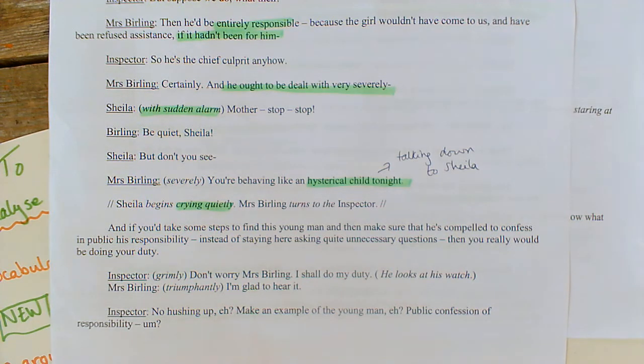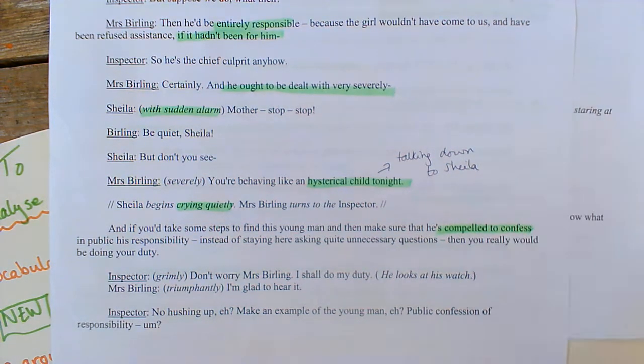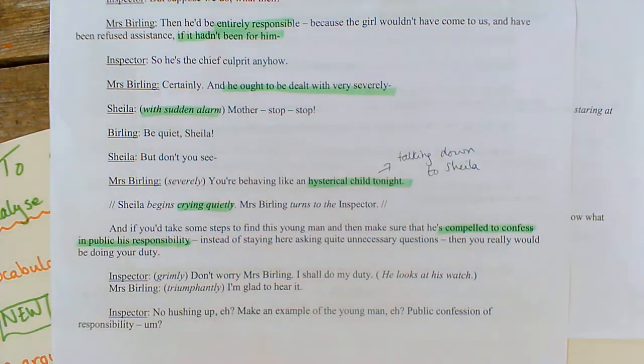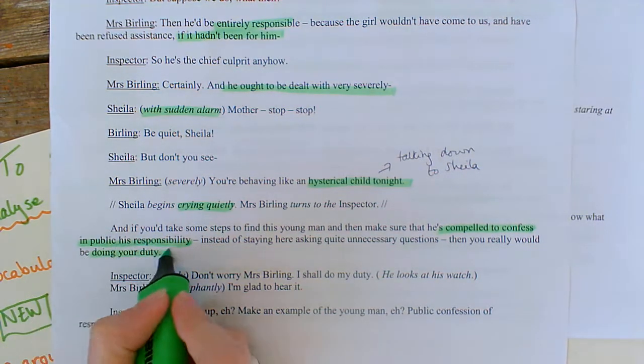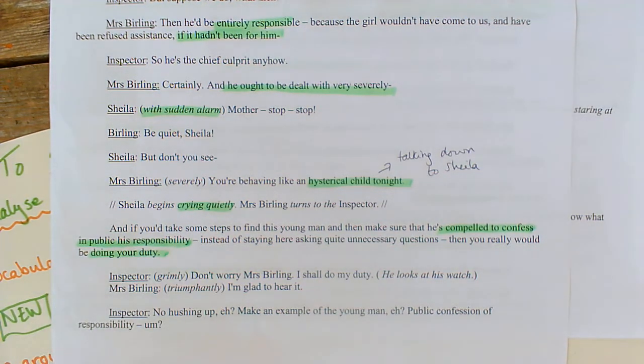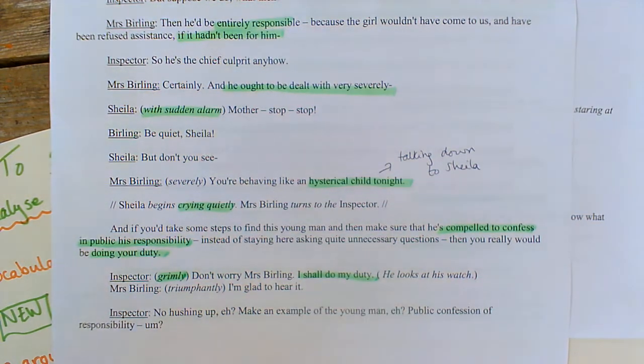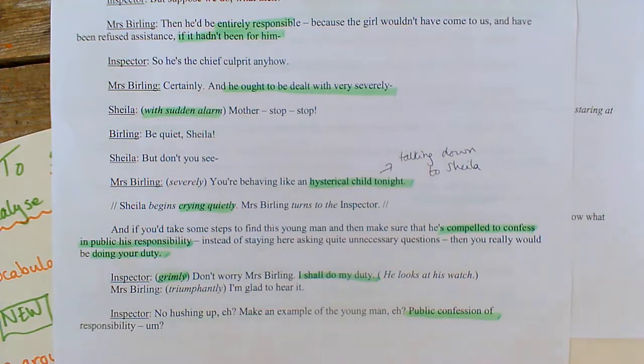Mrs. Birling says, "And if you'd take some steps to find this young man and then make sure he's compelled to confess in public his responsibility, instead of staying here and asking quite unnecessary questions, then you really would be doing your duty." So she's like, go and track down the man who got her pregnant, publicly make him admit his responsibility and let him accept all the blame. The Inspector says grimly, "Don't worry, Mrs. Birling, I shall do my duty." He looks at his watch. Mrs. Birling says triumphantly, "I'm glad to hear it." And he says, "No hushing up, eh? Make an example of the young man, eh? Public confession of responsibility."